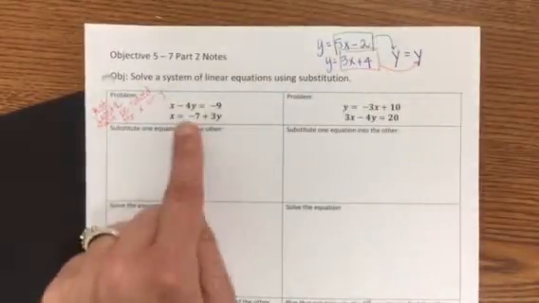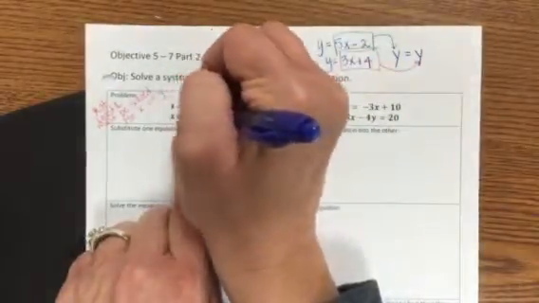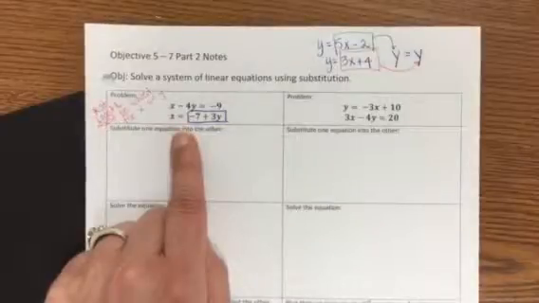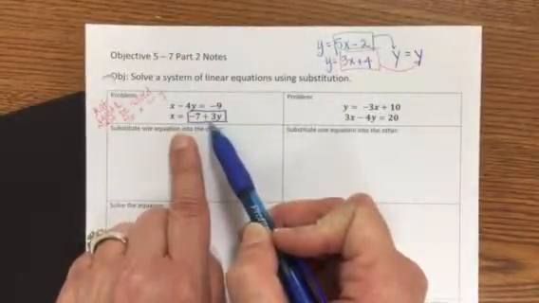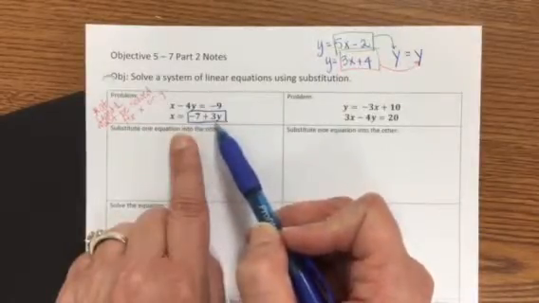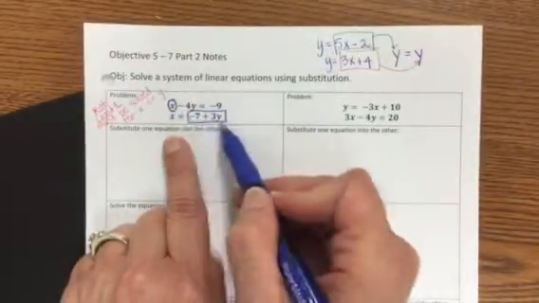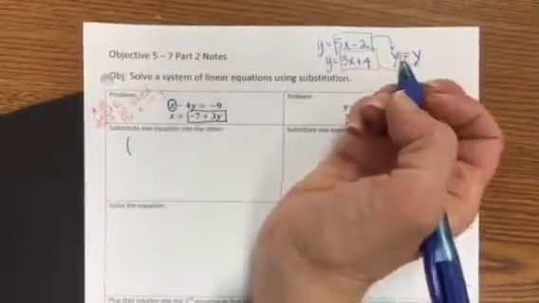So of these two equations, one of them is already solved. We have this one that already has x equals a value. Now, if x is truly equal to this, then essentially you can replace any x value with that expression, because it's saying that it is equal to x. So instead of x, I am going to replace x with this expression. So let's go ahead and do that now. Substitute one equation into the other.